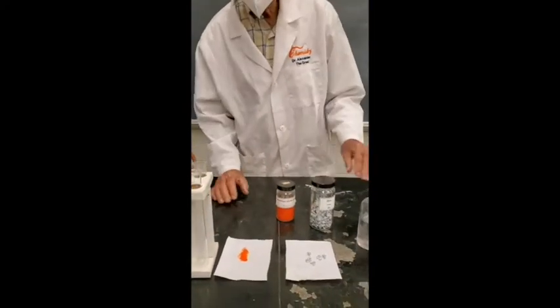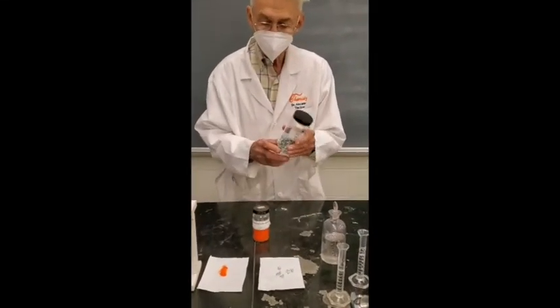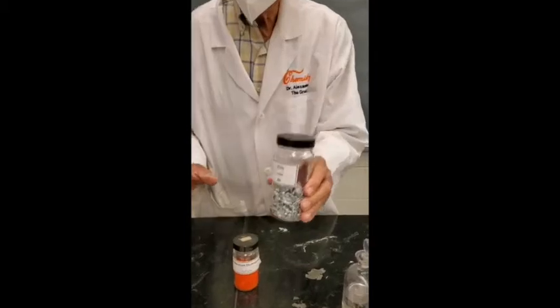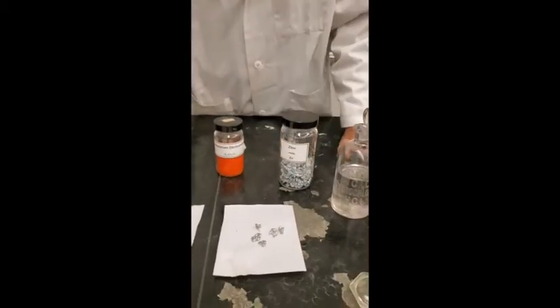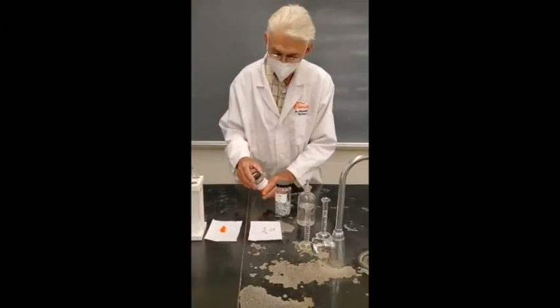And we're going to reduce it to chromium 3 first. We're going to use zinc as a reducing agent. It's a pretty good reducing agent. And then we're going to reduce the chromium 3 to chromium 2, and you'll see what those look like.